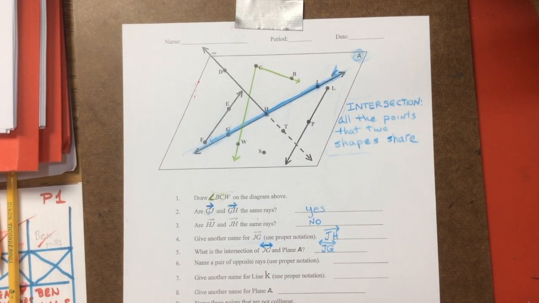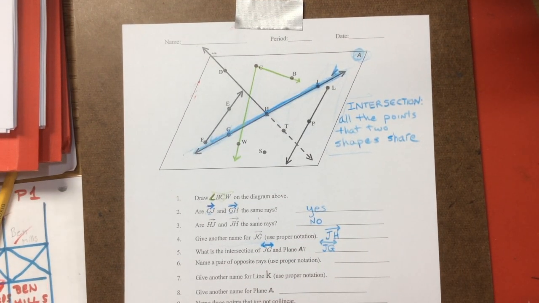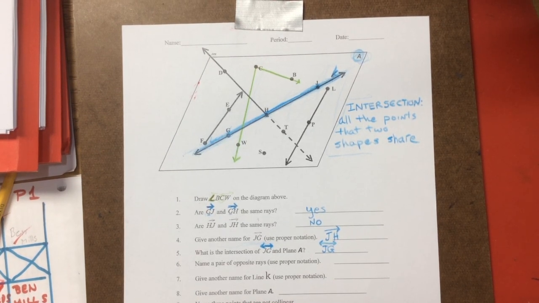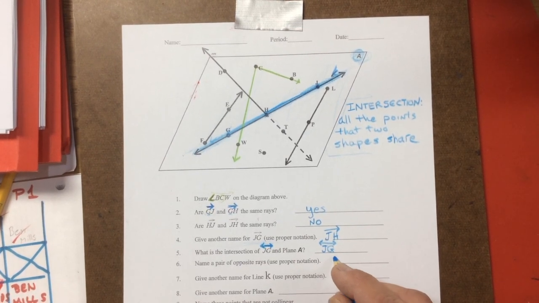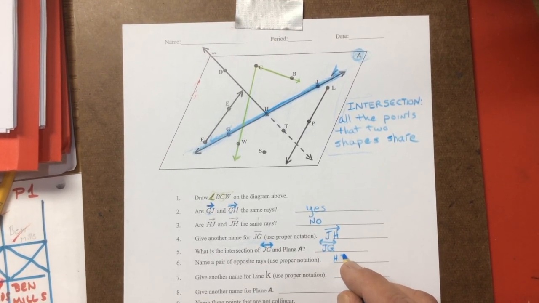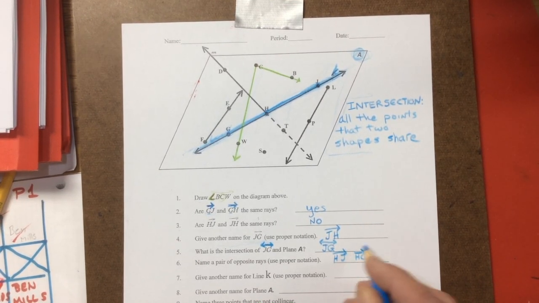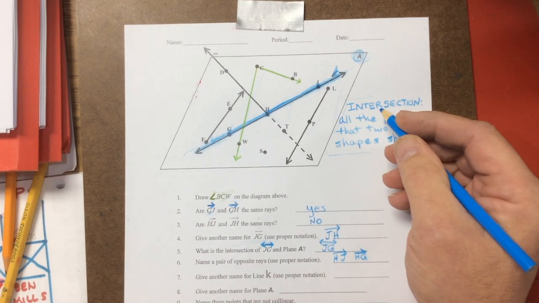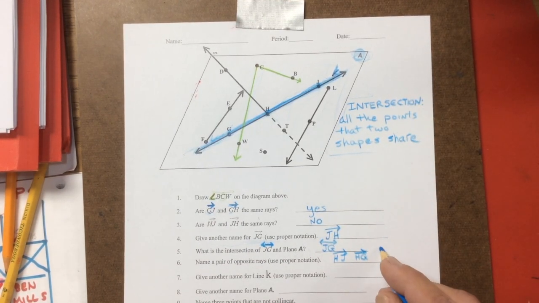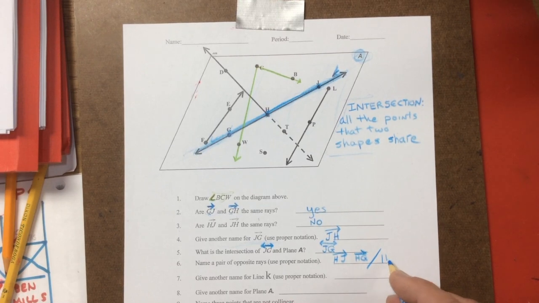A pair of opposite rays. Use proper notation. I actually see two pairs of opposite rays here. Anybody want to identify two of them? Yeah. Right, those are opposite rays. They share an endpoint, HJ and HG. Right? You got to put an arrow on the line over the top. And then, yes, HD and HT. You got it. Okay. Good job, Jordan.